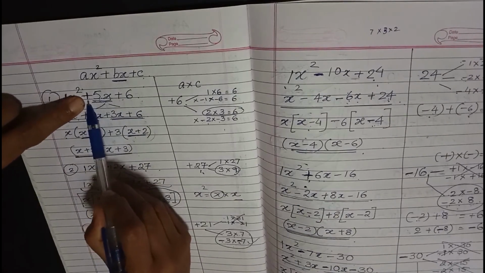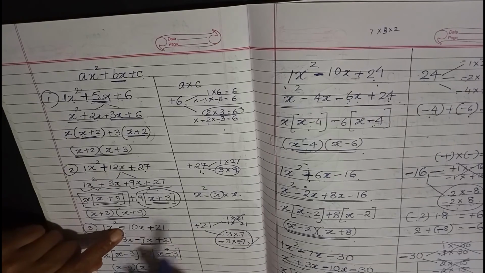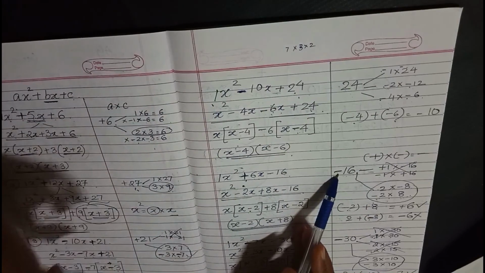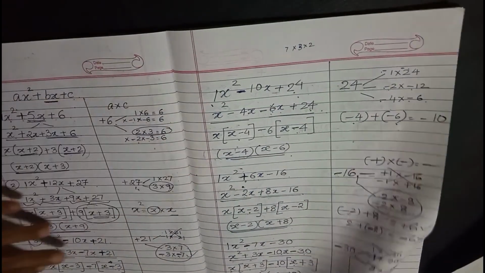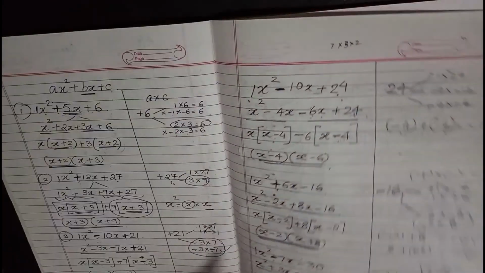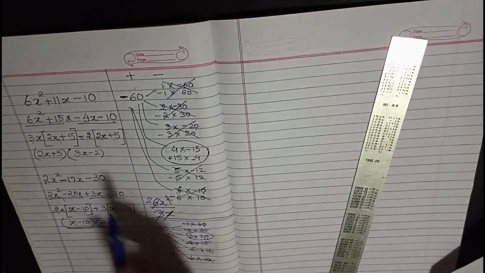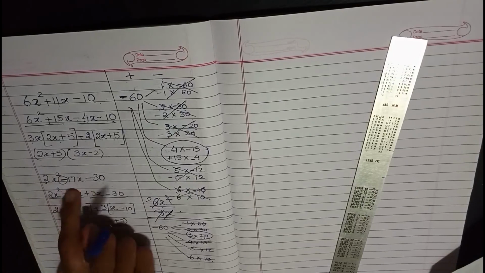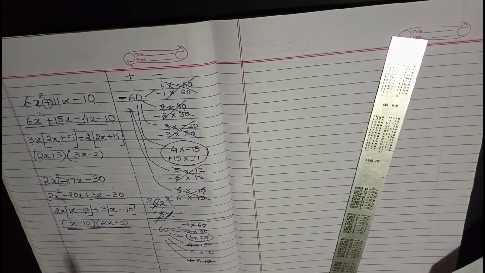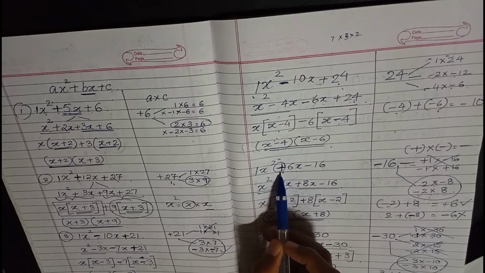If this is also plus, both the numbers should be plus. If this number is negative, both the numbers should be negative. If this last number or the product is negative, then one number should be plus and one number should be minus, right? And then we have to decide which number should be positive. That is, the sign which is present in the middle should be assigned to the bigger number so that you get the final answers. Now, in this case, the bigger number should be negative. In this case, the bigger number should be positive, right? In this case, the bigger number should be negative. In this case, the bigger number should be positive.